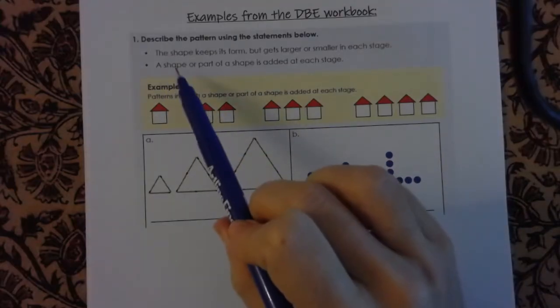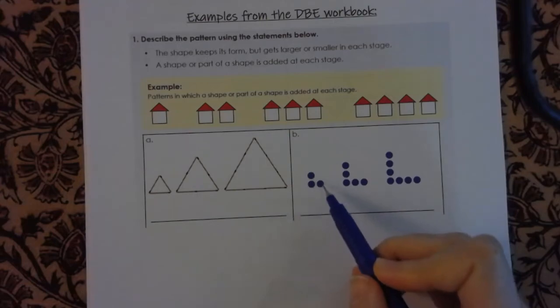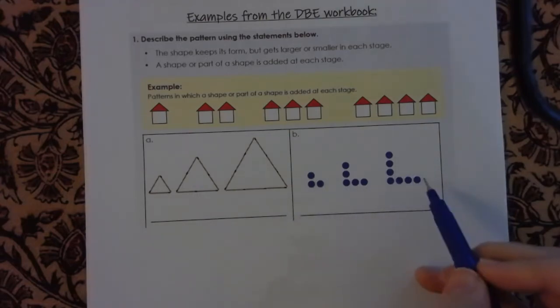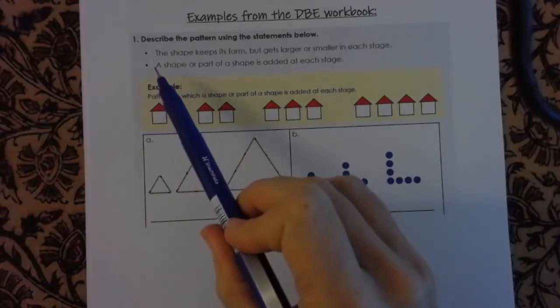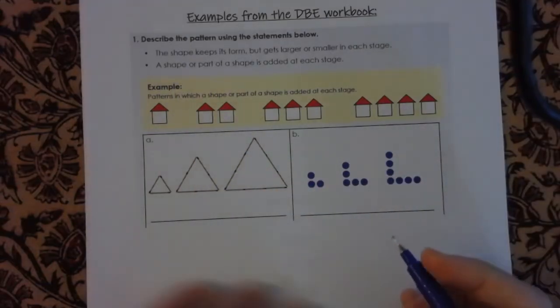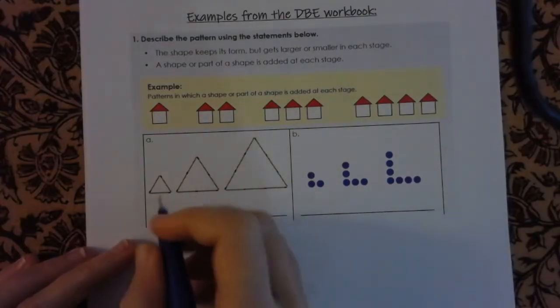And then the second one says a shape or part of a shape is added at each stage. So here we see 3 circles, and then we have 5, and then we have 7. So the circles are added. So it will definitely be this one. A shape or part of the shape is added at each stage. So now you just go and you fill in the sentence that fits the pattern.